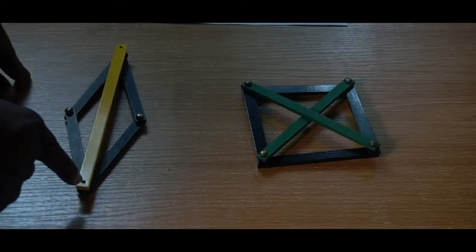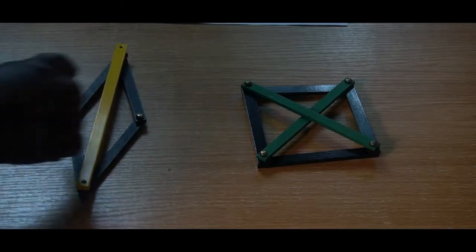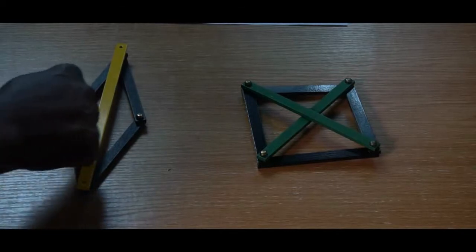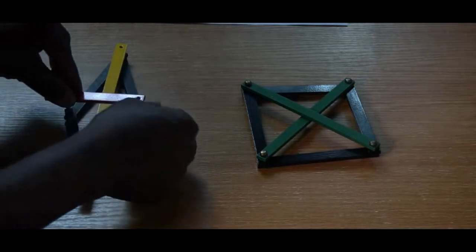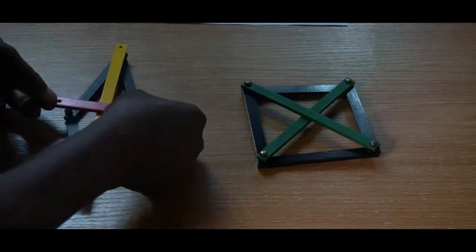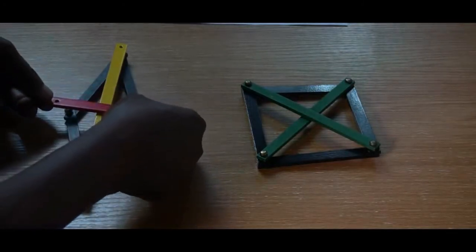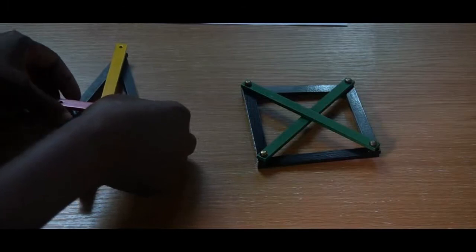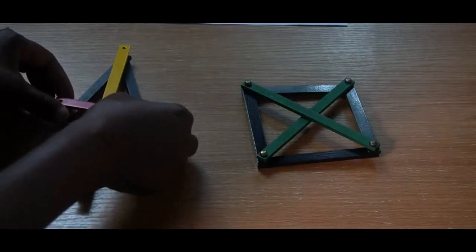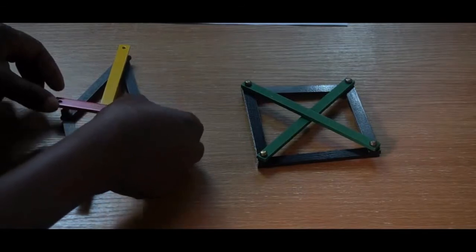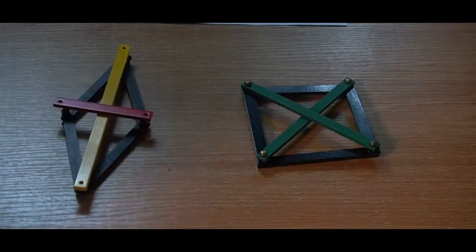This is a diagonal. Yes. Okay. Let's put another diagonal from here to here. This is another diagonal. Yes.